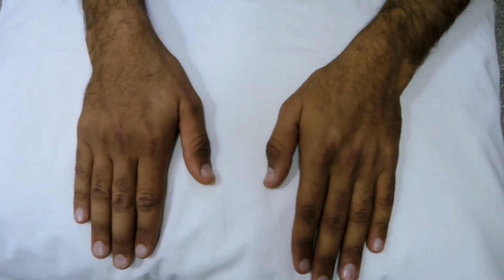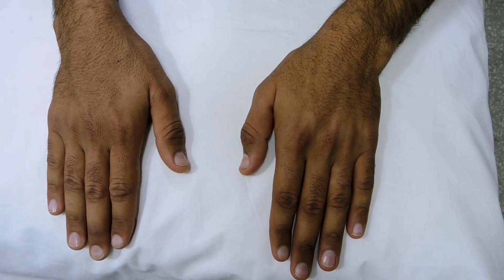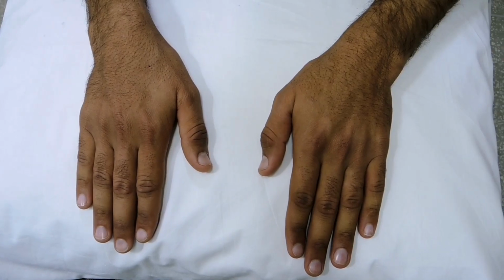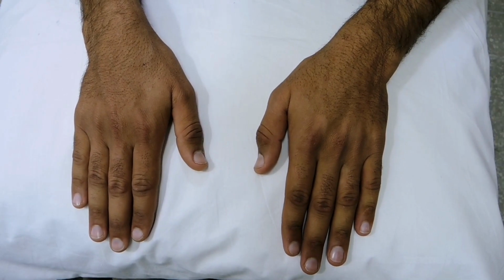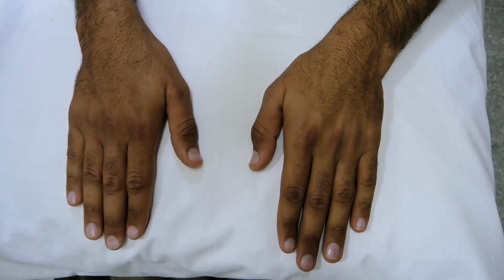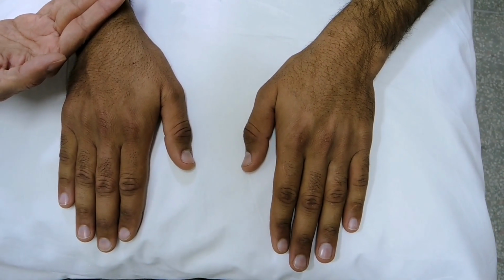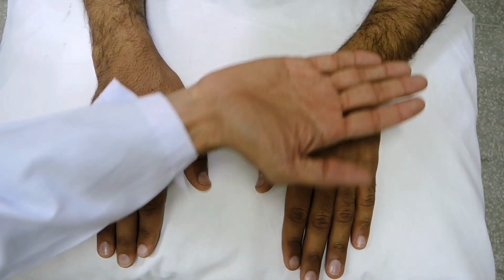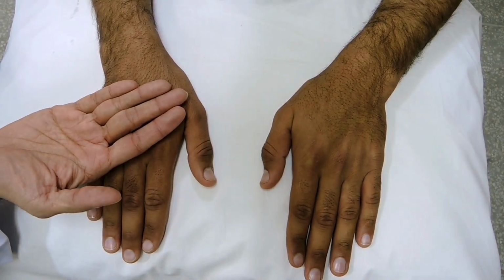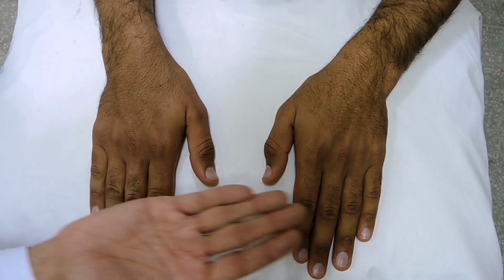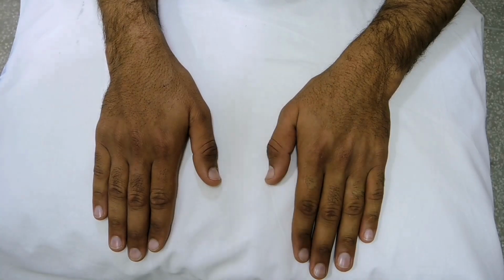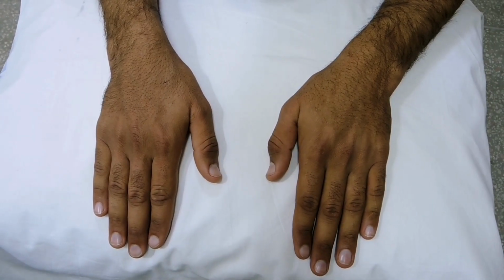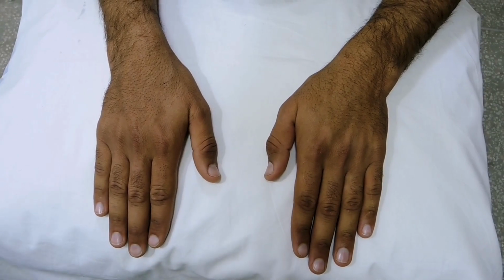Now we will proceed to the feel protocol. First, feel for temperature, then tenderness, and then swelling and its characteristics. Feel for temperature with the back of your finger. Start with the wrist. Feel for temperature. Now feel for tenderness. Ask for pain and tenderness and palpate joints symmetrically.